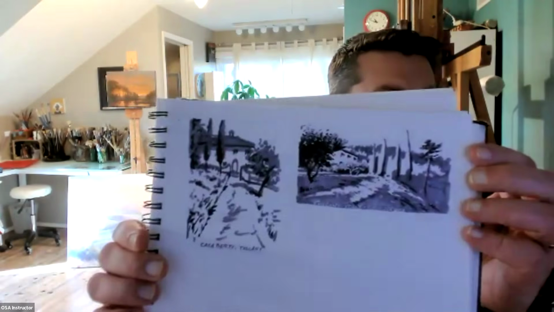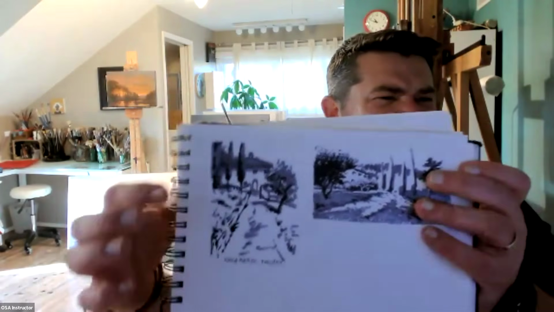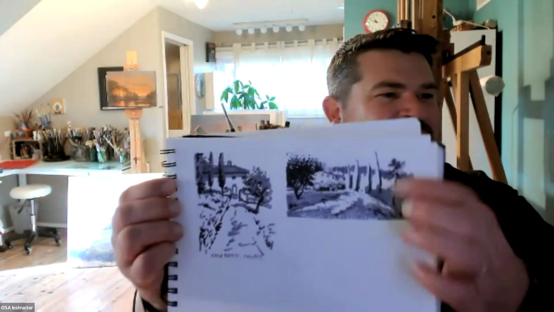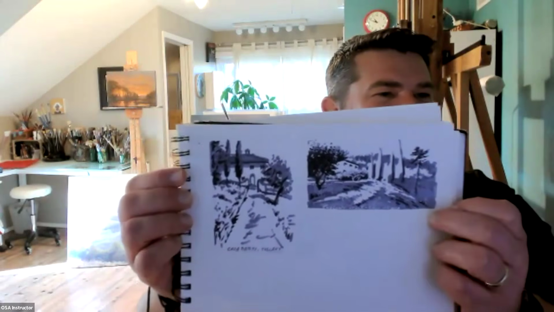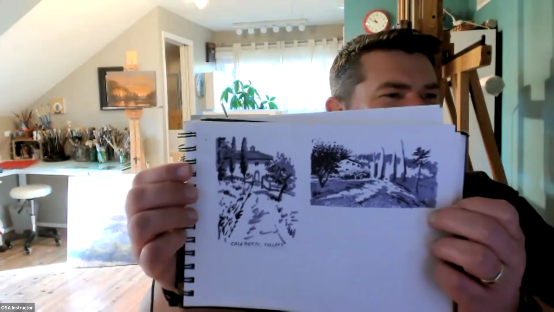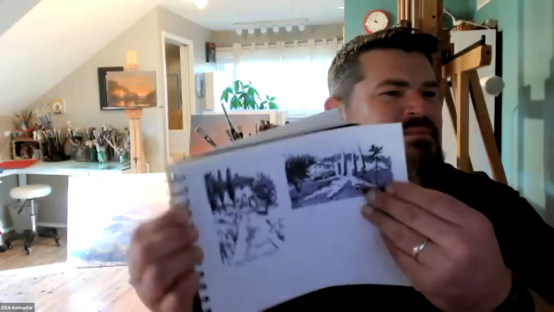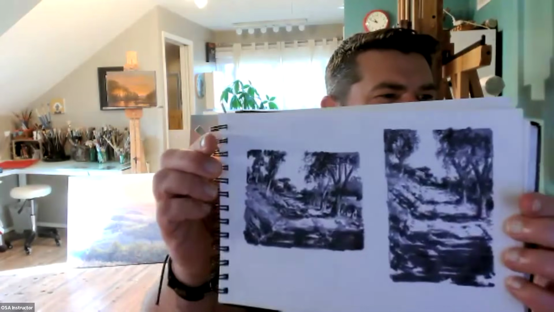These are ones that I really like. This is the place we were staying. Actually, that's the door to the kitchen there, and then this was the neighbor's house. And I was just focusing on the lights and the darks, the shadows. And yeah, they're just fun little notes. I actually painted a little series of these.